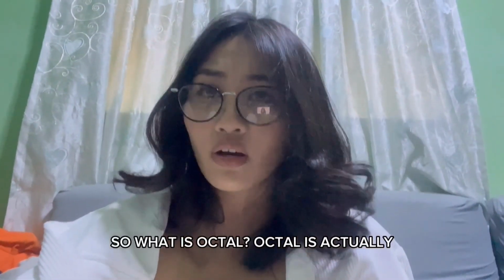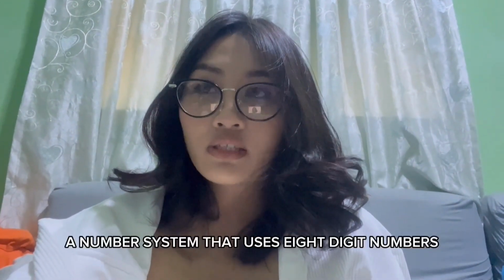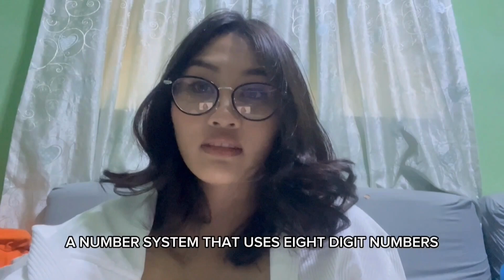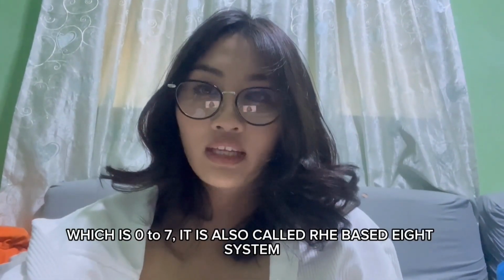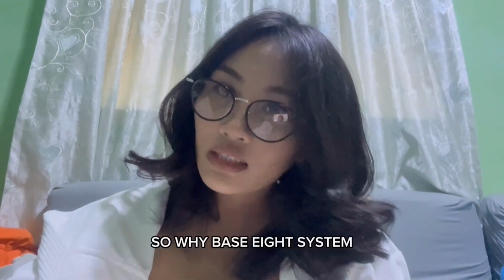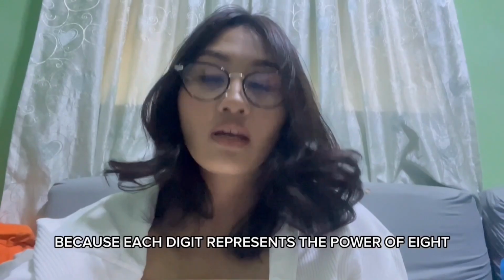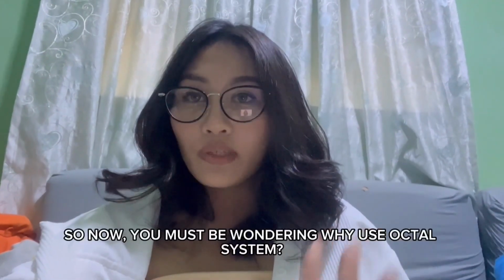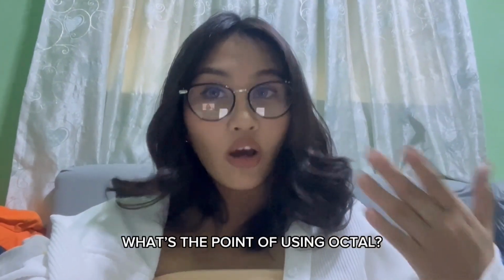So what is octal? Octal is actually a number system that uses 8 digits, which is 0 to 7. It is also called the base 8 system. So why base 8 system? Because each digit represents a power of 8. Now you must be wondering, what's the point of using octal?